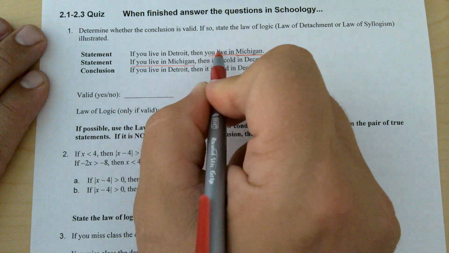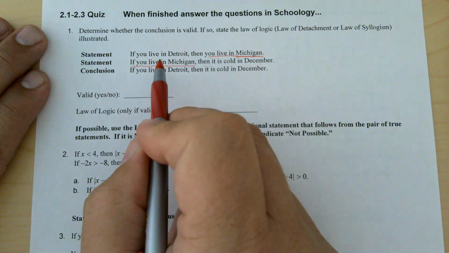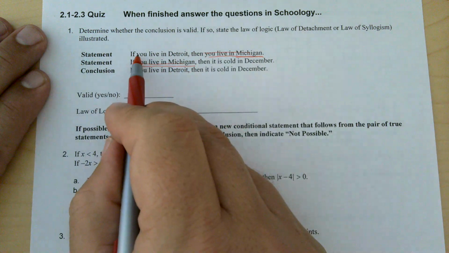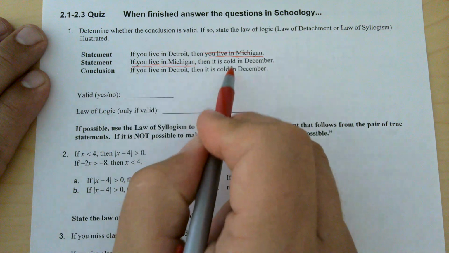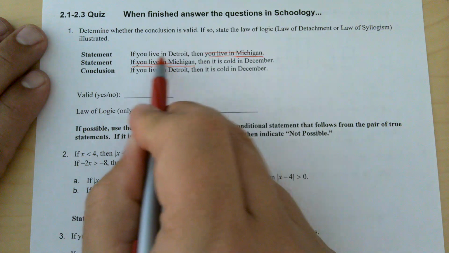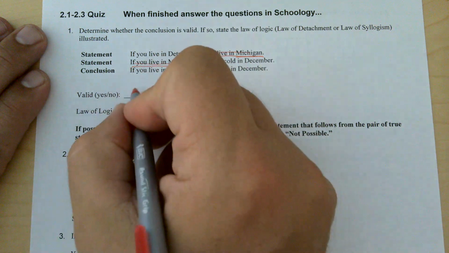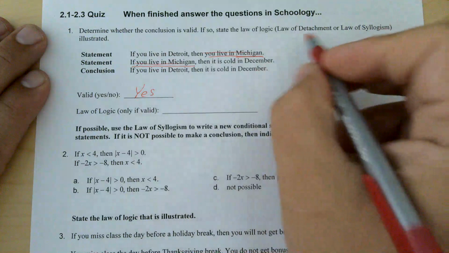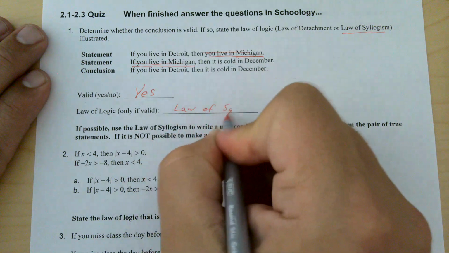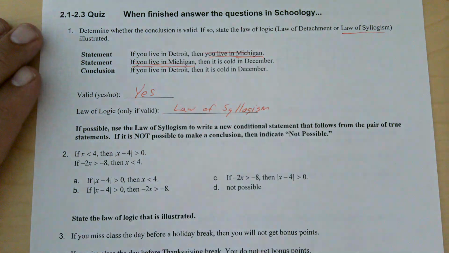Whenever the conclusion and the hypothesis are the same, you wipe those out, and then you state the hypothesis and then the conclusion. So this is exactly what you want. If you live in Detroit, that's the first hypothesis, then it is cold in December. So this is valid, and it is the law of syllogism.